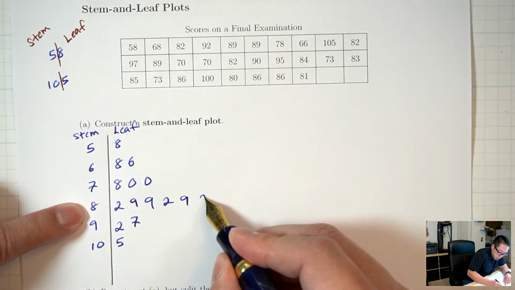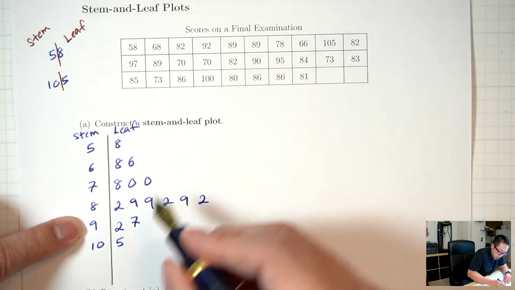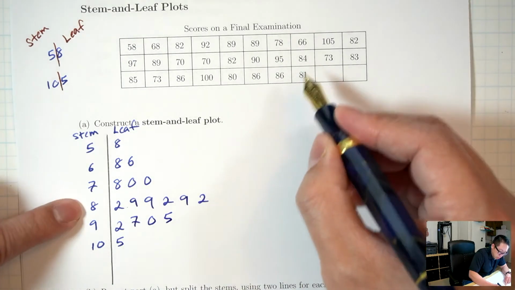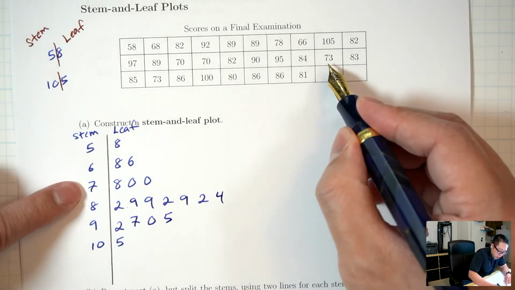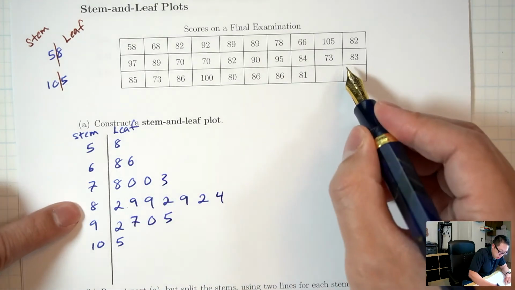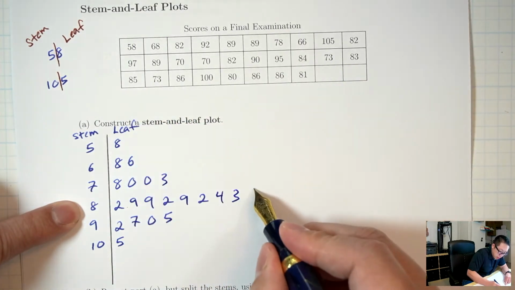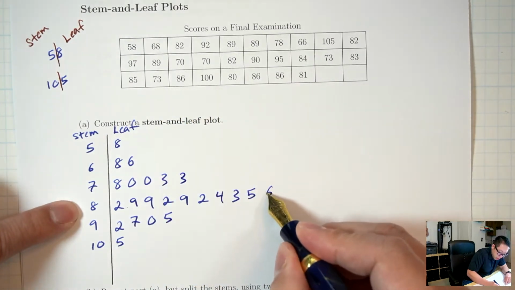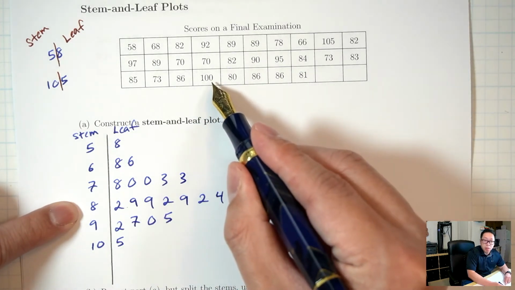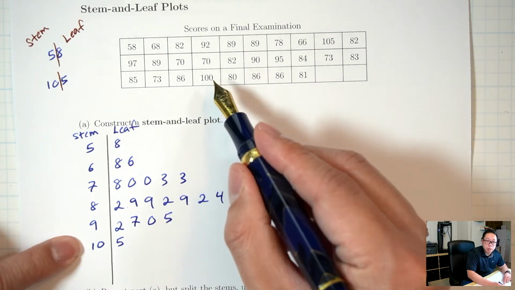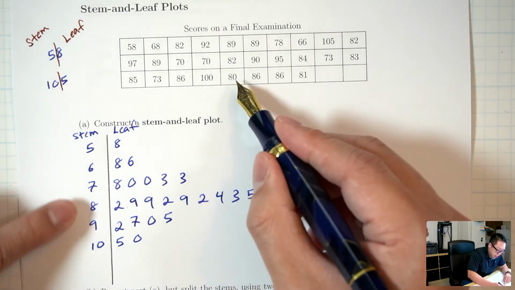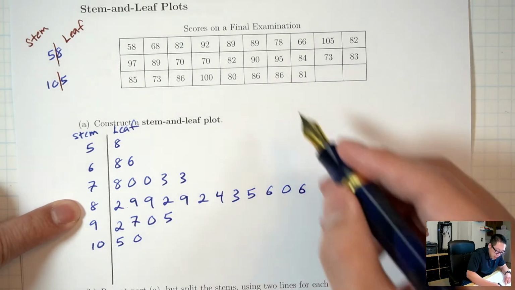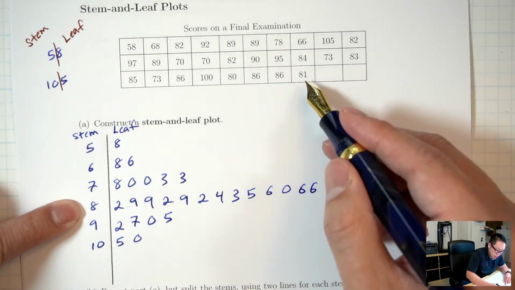82 goes with the 8. 90 is going to go with the 9. 95 with the 9 again. 84 with the 8. 73 with the 7. 83 with the 8. 85 with the 8. 73 with the 7. 86 with the 8. 100, that's going to go with the 10, and the very last digit would be 0. 80 goes with the 8. 86 with the 8 again. 86 again. And finally 81 with the 8 again.